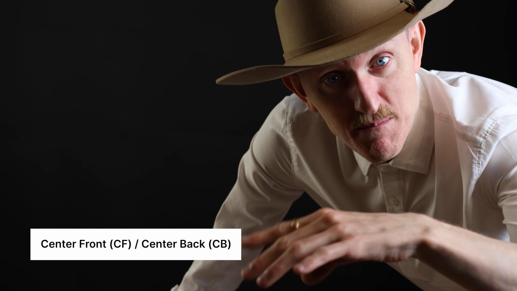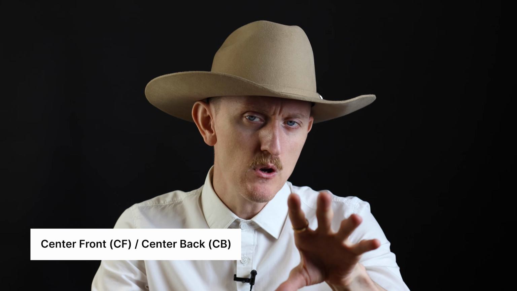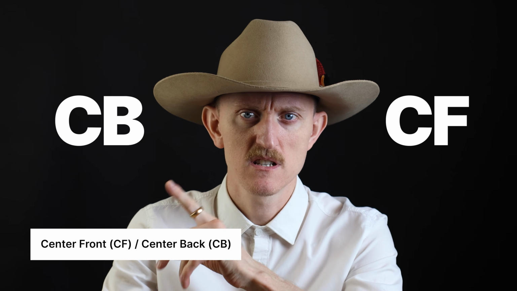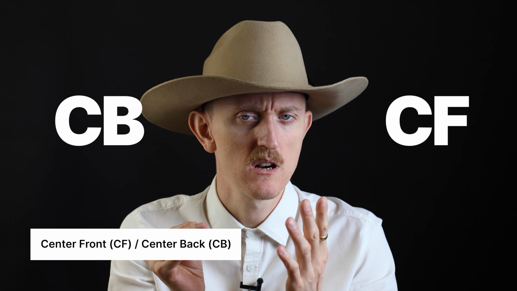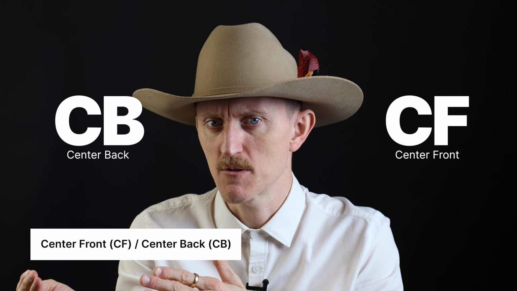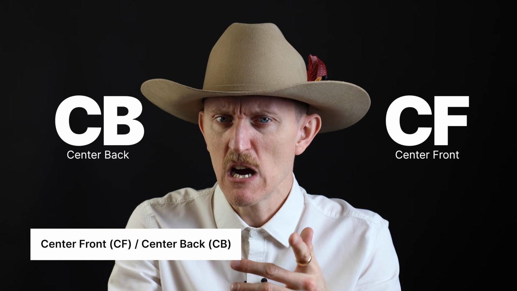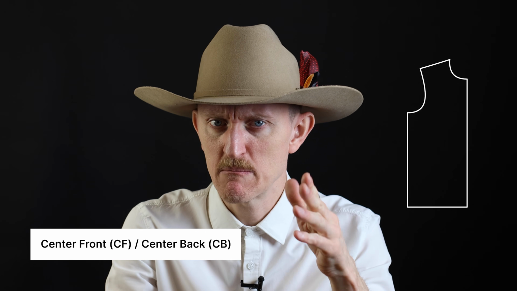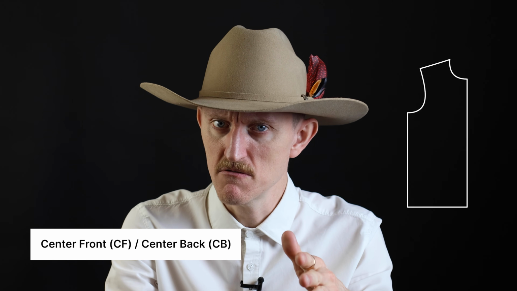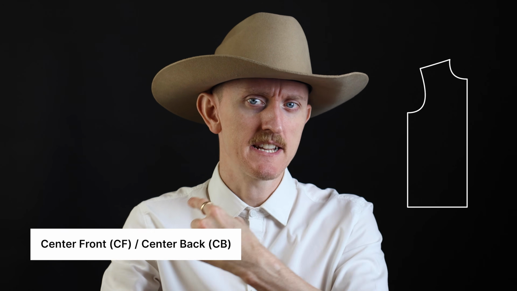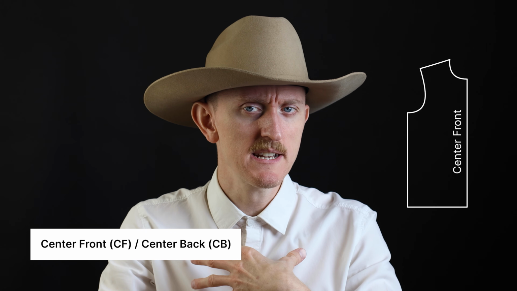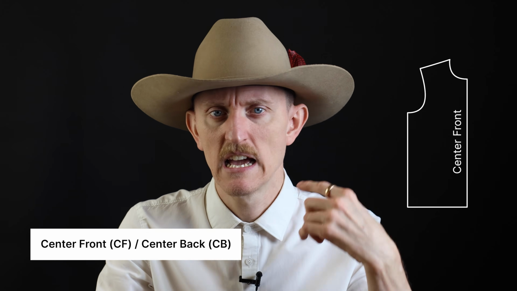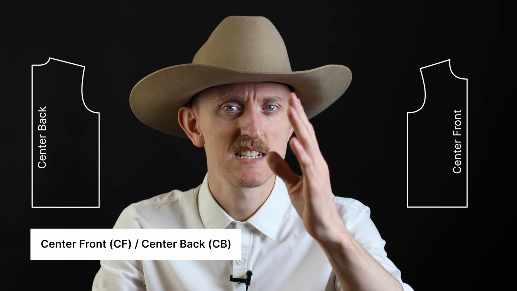Scripting Corn, I'm going to combine these next two together. If you ever see the letters CF or CB, those stand for center front and center back. So you know how we were just talking about the fold line in the middle? Well, that's the center. And then if it's a pattern piece on the front of our bodice, center front. And if it's a pattern piece for the back, that's center back.